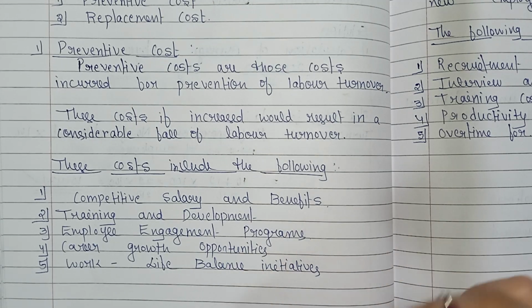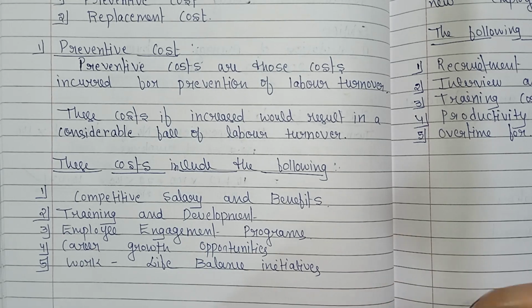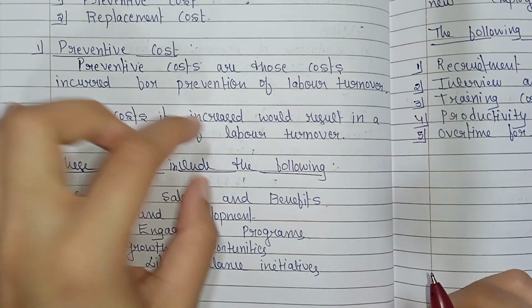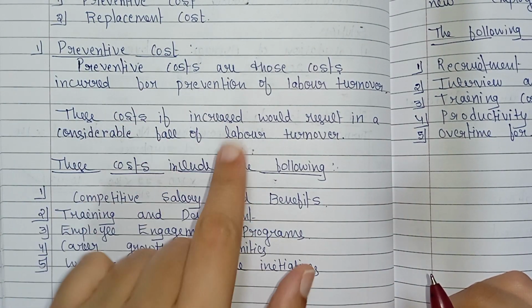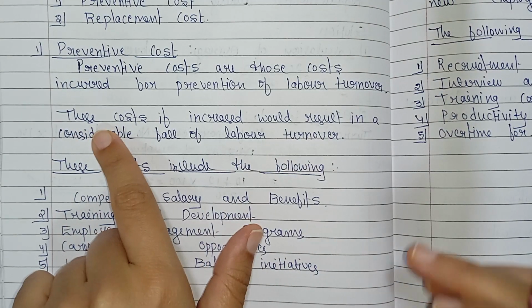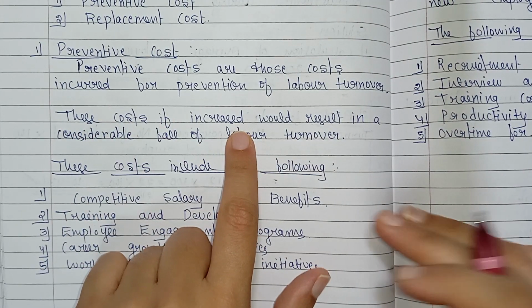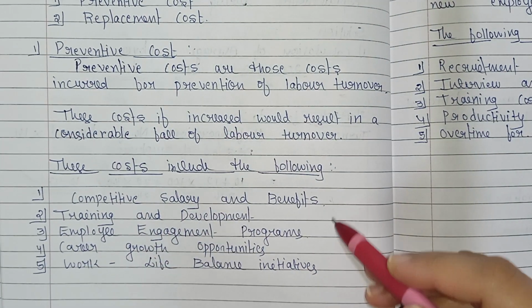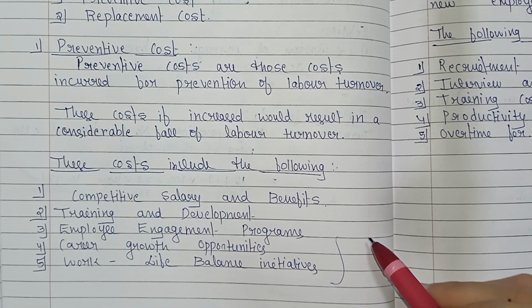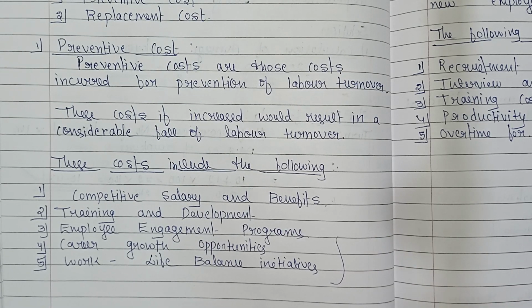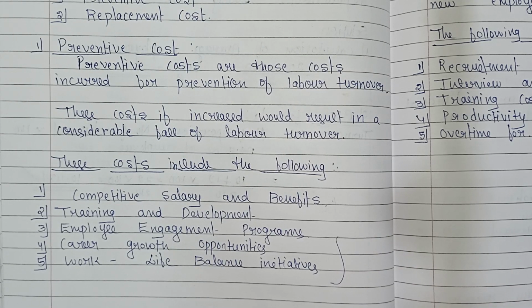So the goal is what? To keep the employees happy, motivated and engaged so that labor turnover is reduced. If these costs increase, that would result in a considerable fall of labor turnover. This is what the organization needs, right? That is preventive cost.